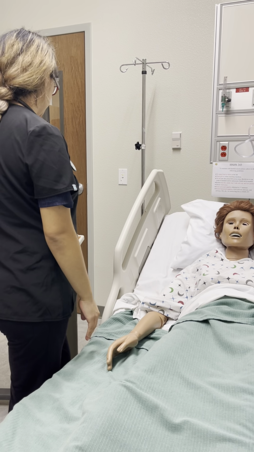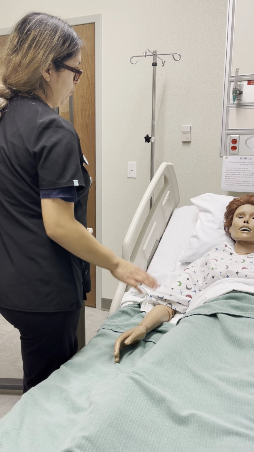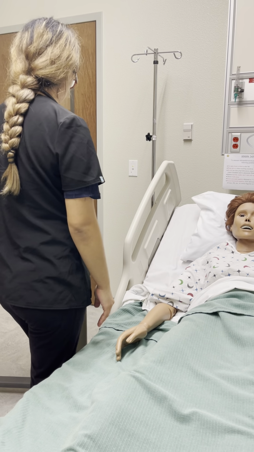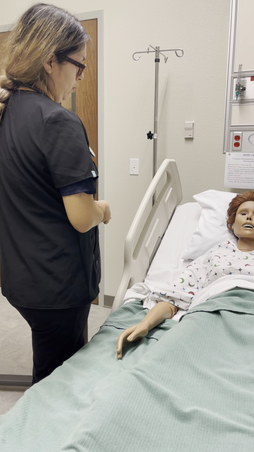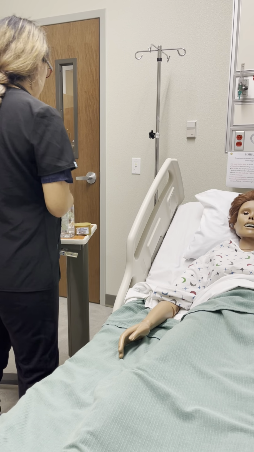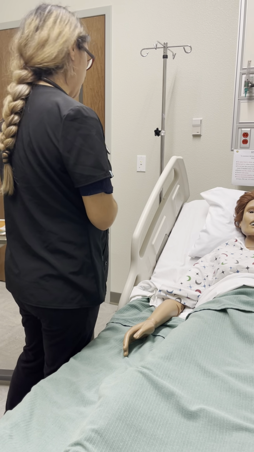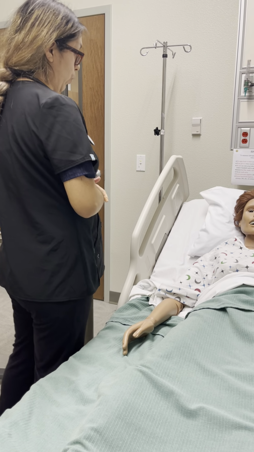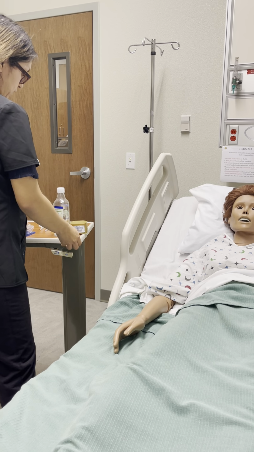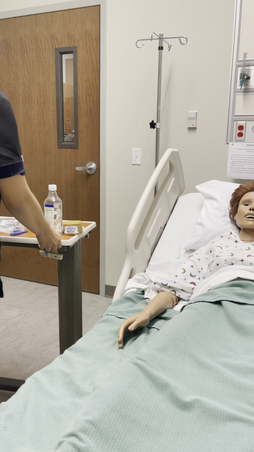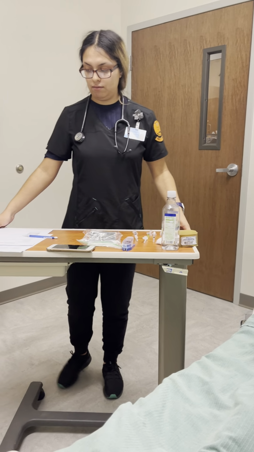On a scale of 1 to 10, from 1 being no pain and 10 being the worst pain, can you rate your pain? A 9? Okay, I have some pain medication for that. I noticed in your chart that you had oxycodone and it didn't work, so we're going to be administering morphine today. I'm going to go ahead and check the MAR once again.